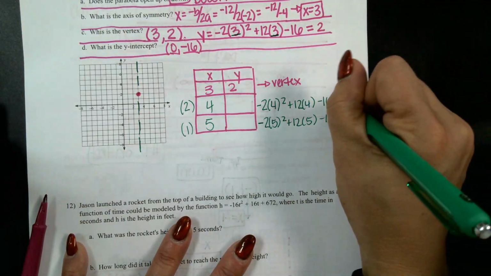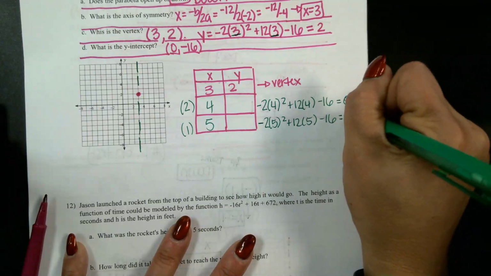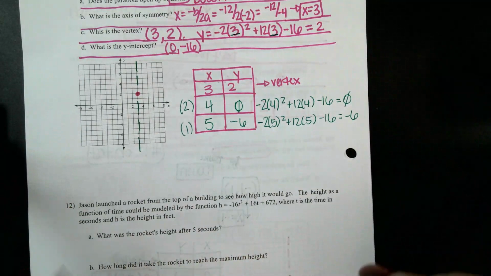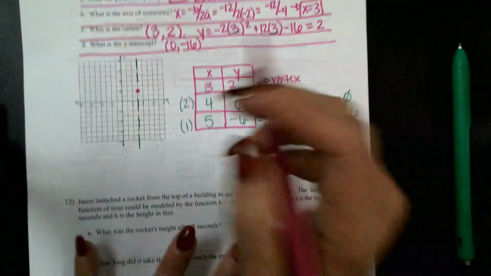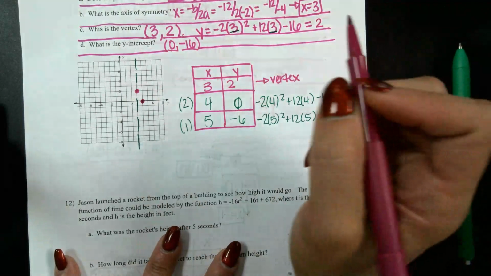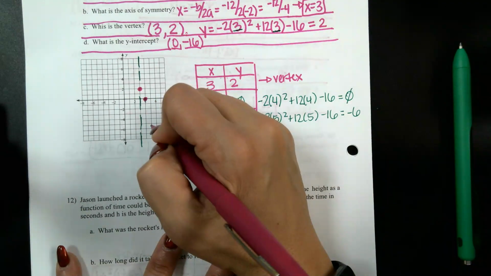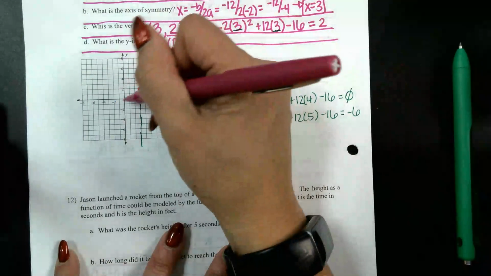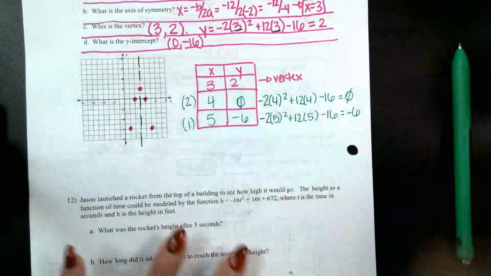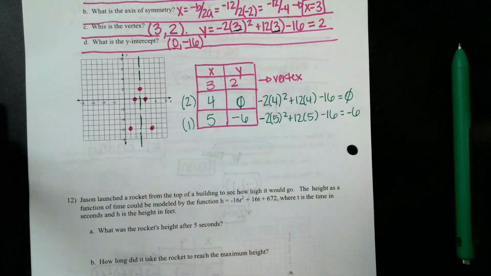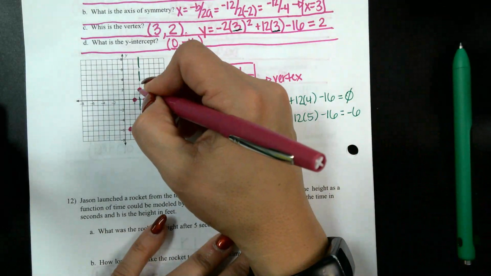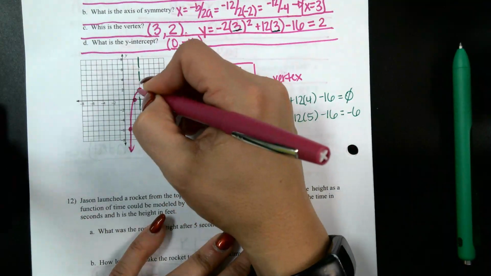The 4 is 0 and then the 5 is negative 6. And then just plot those points and mirror them. So 4, 0, and 5, negative 6. So then we'd have 2, 0, and 1, negative 6. Now that one, if I asked you for the x-intercepts, you can see those, can't you? It'd be at 2 and 4, because that's where it crosses the x. Just that other problem we couldn't tell.